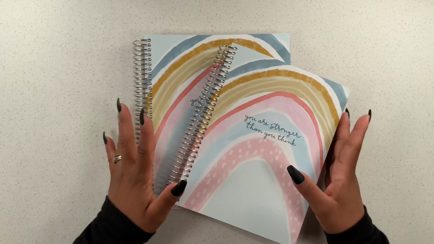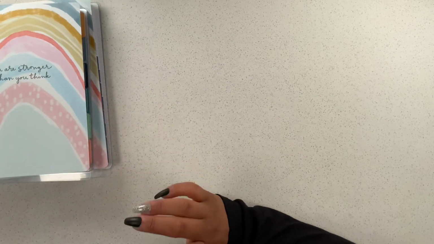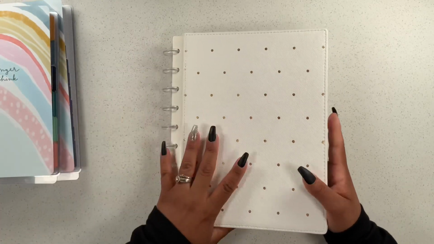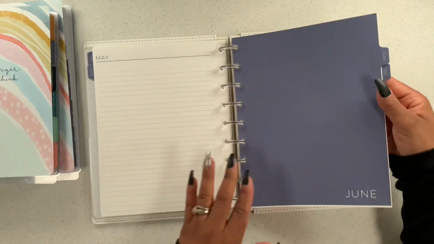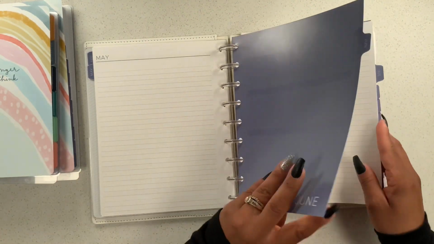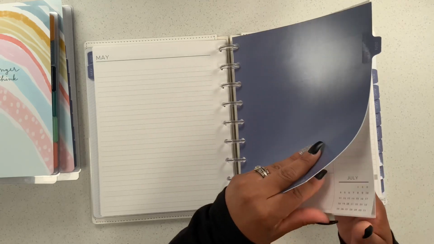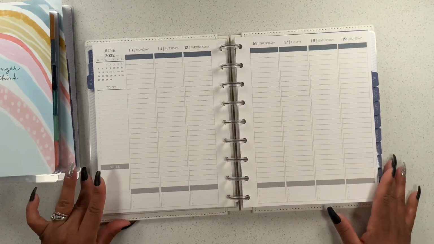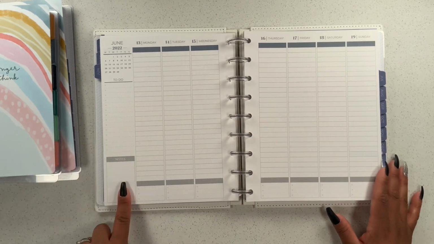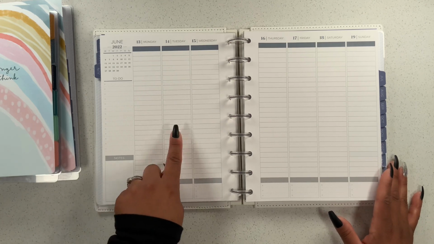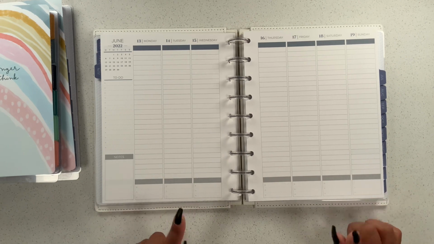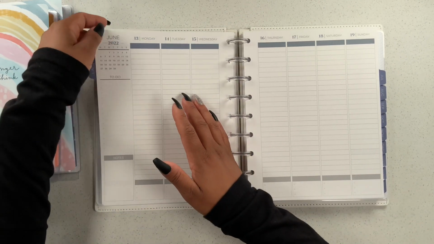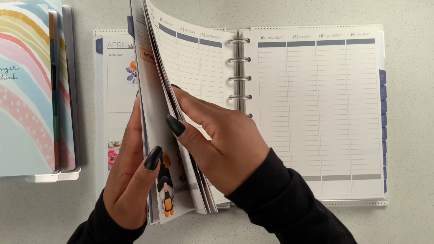So as you know, I am currently using my 7x9 Plum paper vertical columns layout. So I wanted to show you a blank spread. That way you guys can see how this layout looks. So here we go. We have a little sidebar section over here, and then each day has its own column. And then we have this little section down at the bottom. So now let me show you how I was using it.